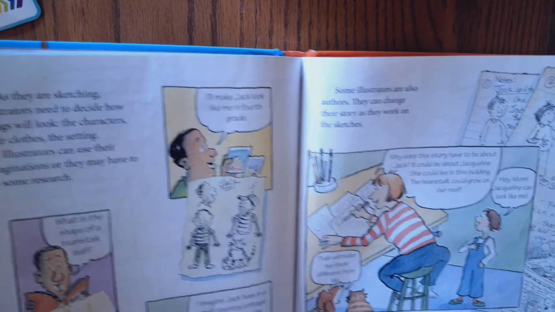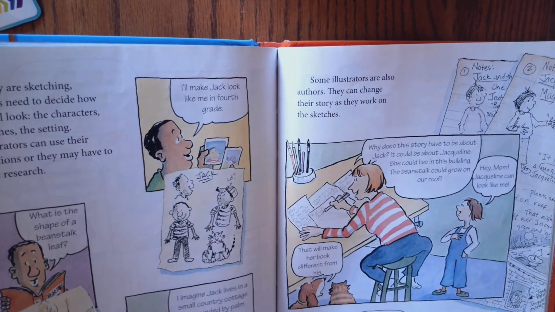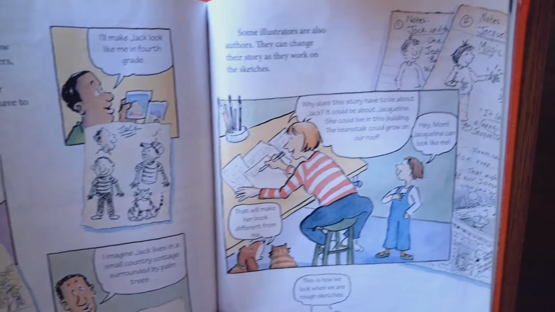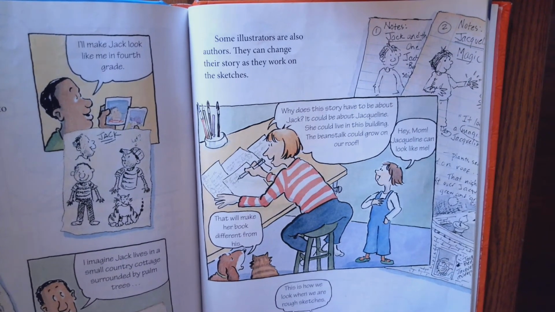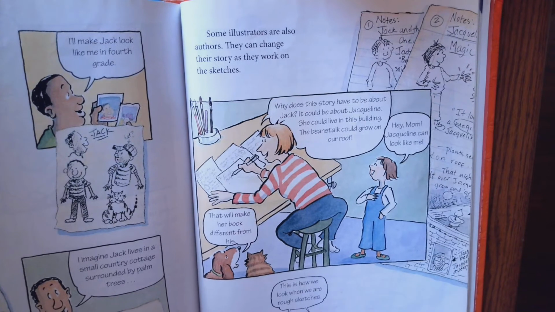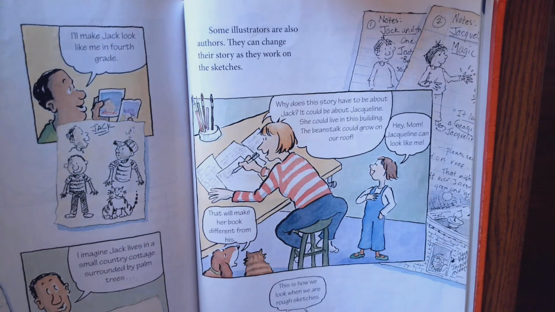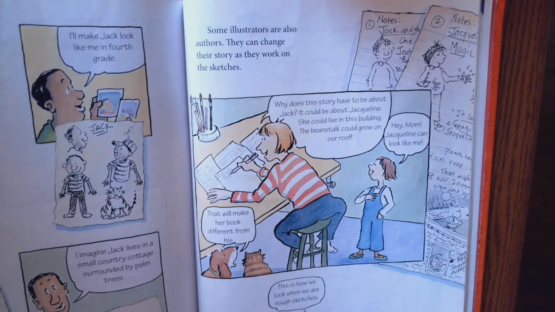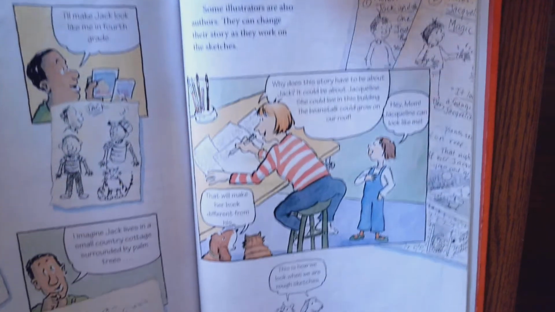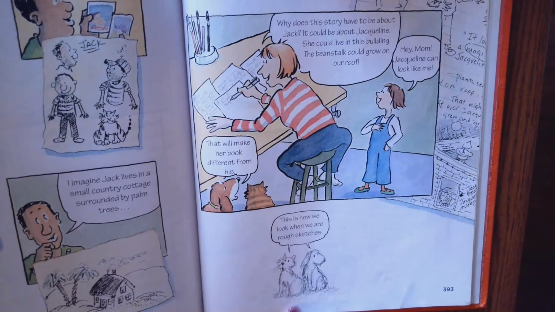Some illustrators are also authors. They can change their story as they work on the sketches. What does this story have to be about, Jack? It could be about Jacqueline. She could live in this building. The beanstalk could grow on our roof. Hey, Mom, Jacqueline can look like me. That will make her book different from his. This is how we look when we are rough sketches.